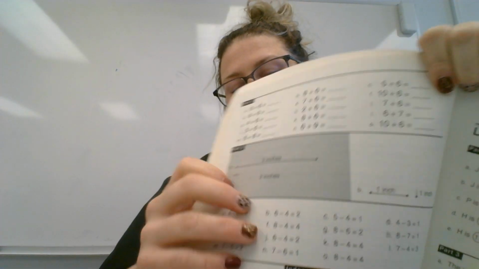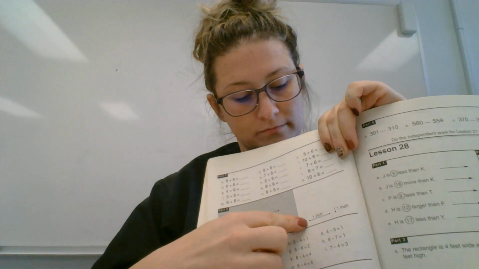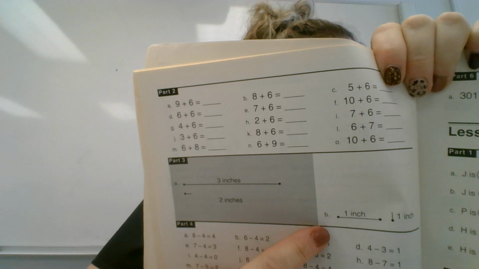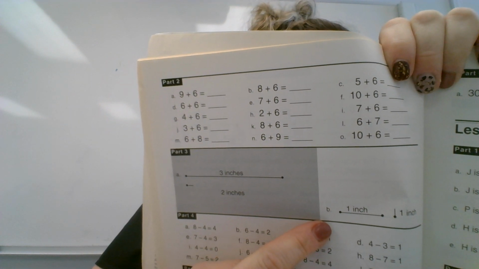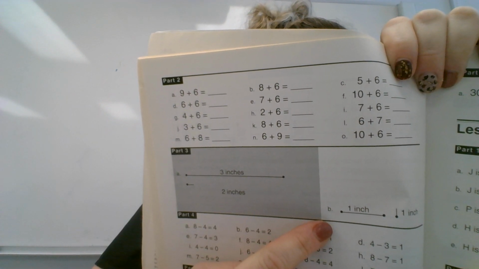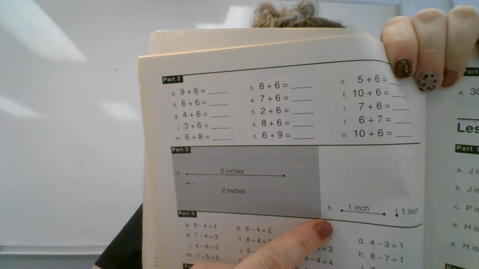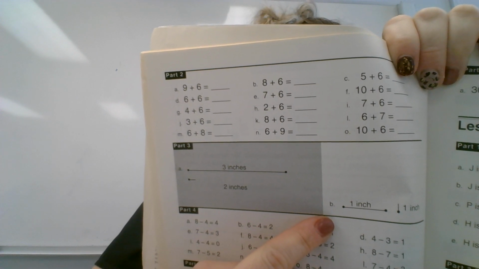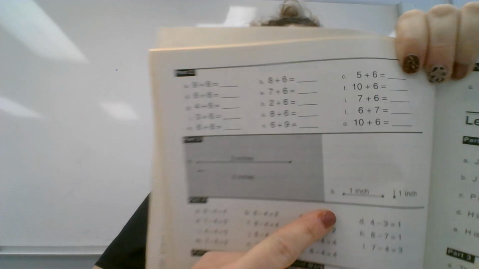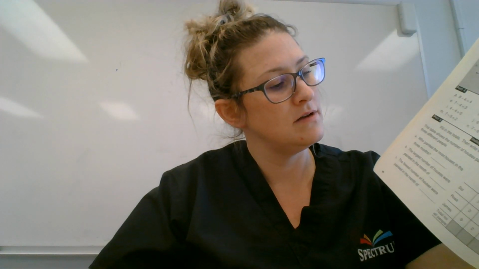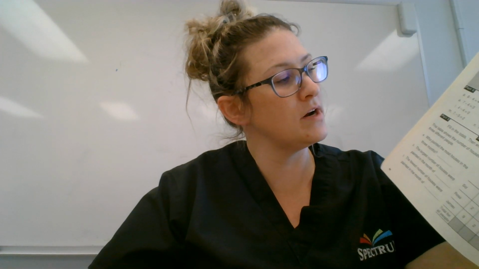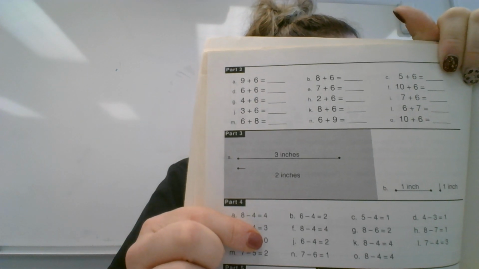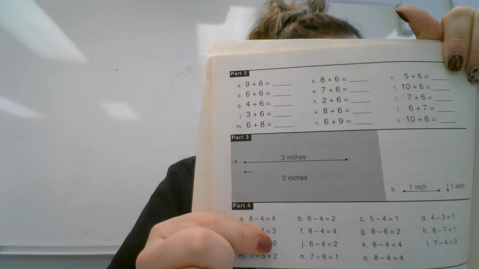Find B. Next, you make a line that is 1 inch high. Your line has to be just as high as that line is long. Go ahead and draw your lines. When you are finished, you have a little bit of independent work here. You can go ahead and just ignore part 4 for now, because that's going to be in your textbook later on.